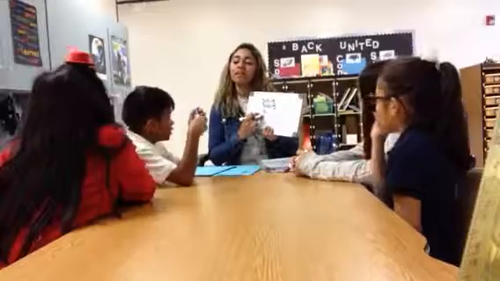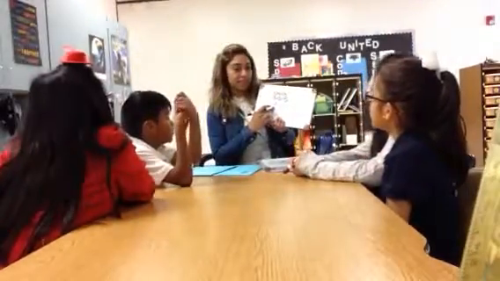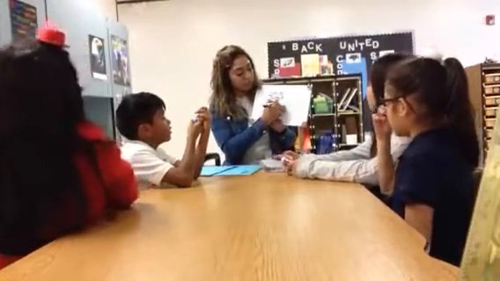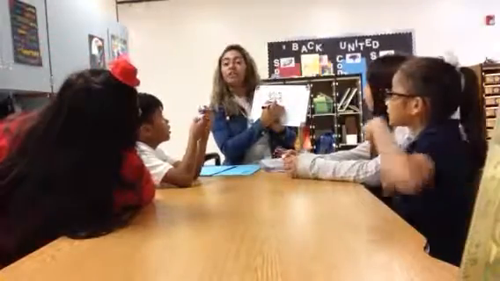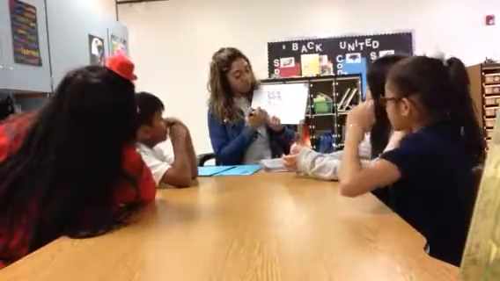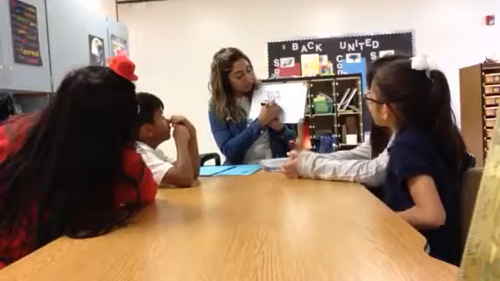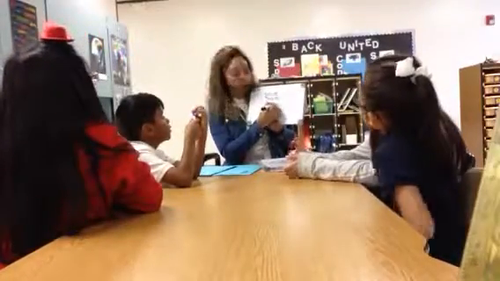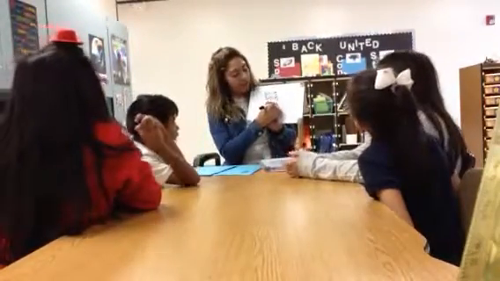The dividend. What are we going to put here? The divisor. What is the divisor? What can be one divisor? 3. What would be our quotient? 5.